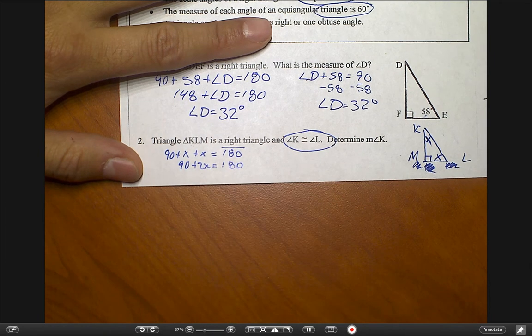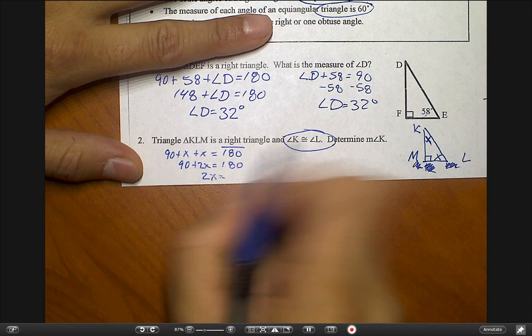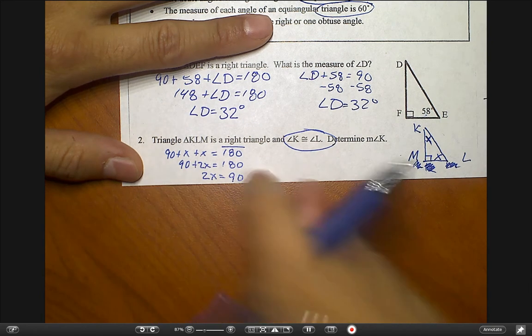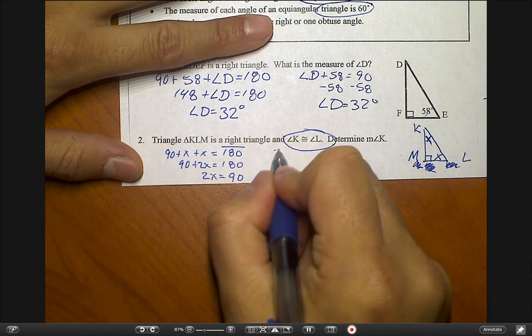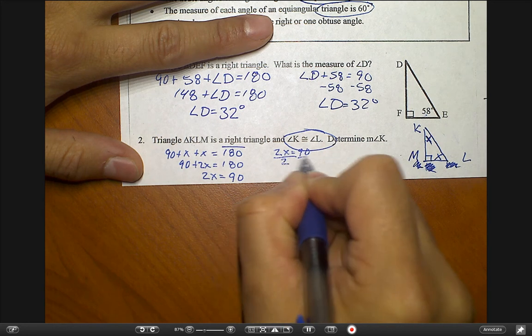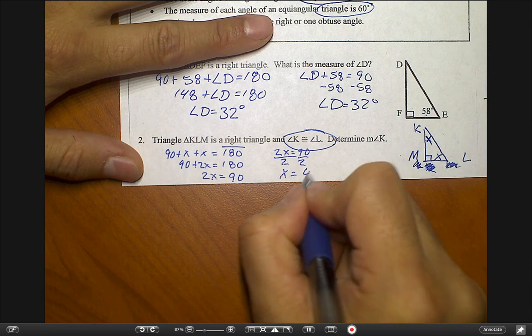Subtract 90 from both sides. So 2X is 90, right? Because I subtract 90 from both sides. So now it's going to be 2X equals 90. Divide both sides by 2. X is 45.